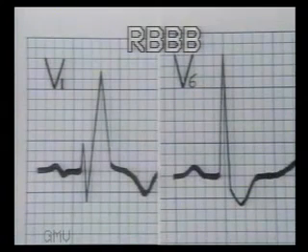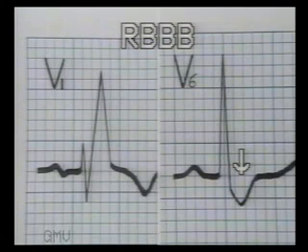So the features of right bundle branch block are wide QRS complexes 3 mm or more wide, an RSR' pattern, also called M pattern or rabbit ears, in lead V1, and broad slurred S wave in leads V5 and V6.